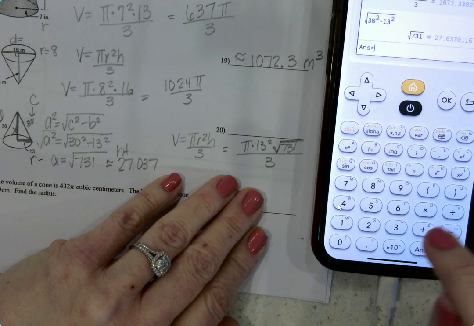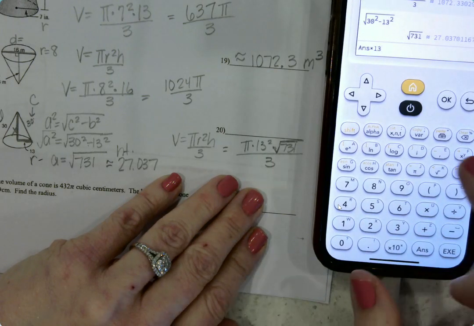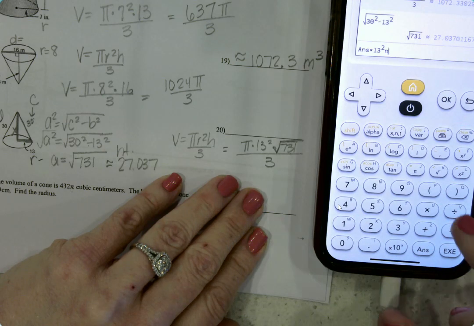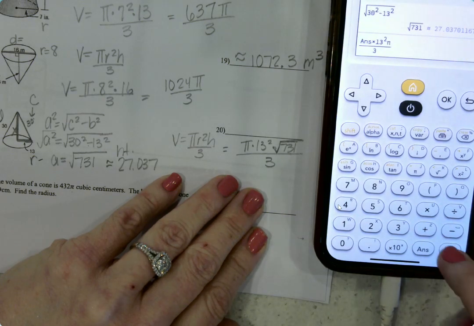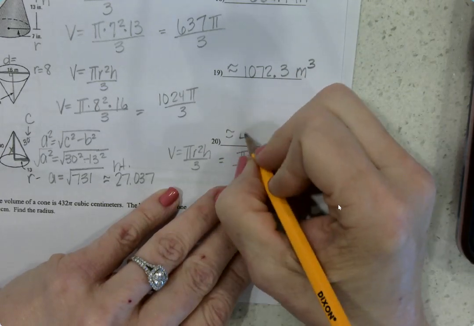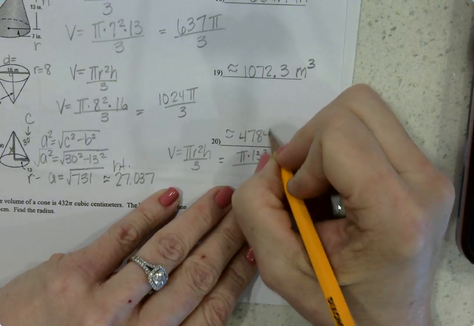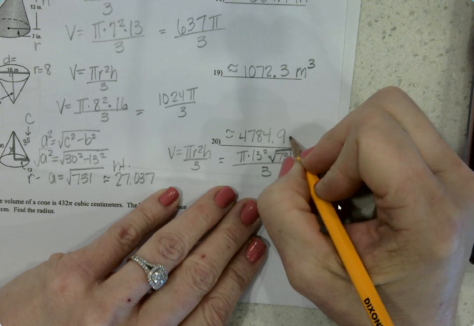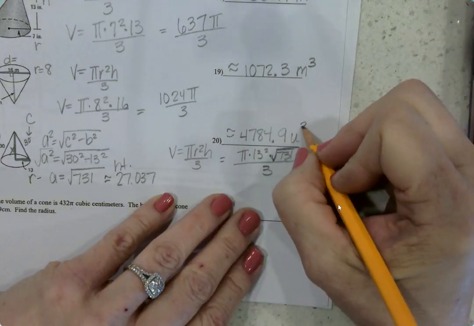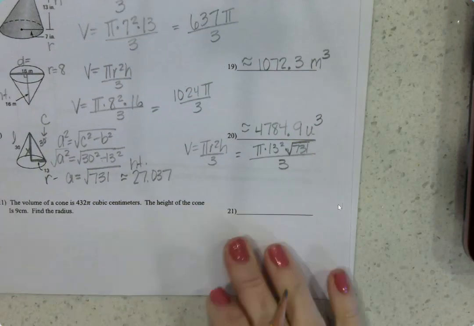So I'm going to do times 13 squared pi. I'm just using the previous answer, and I'm going to divide all of that by 3. Okay, so we get 4,784.9, and it doesn't have any units listed, so it'll be units cubed.